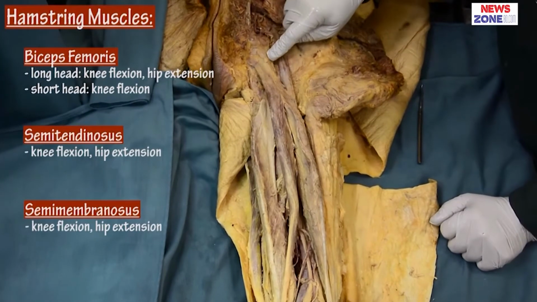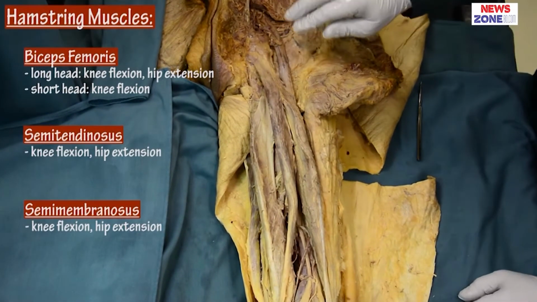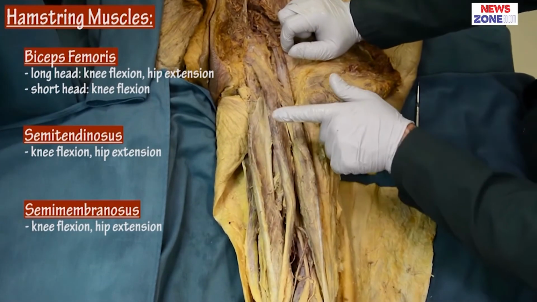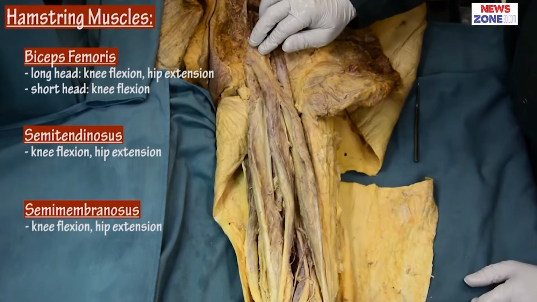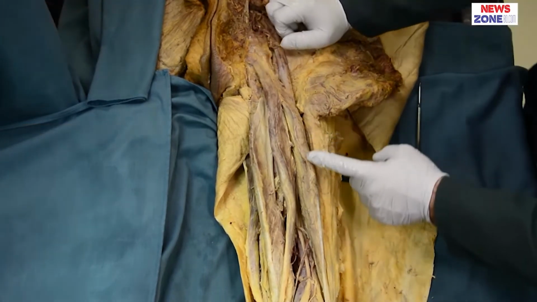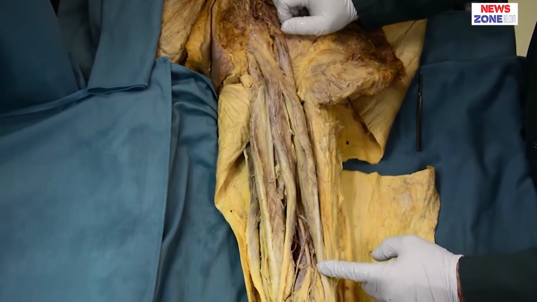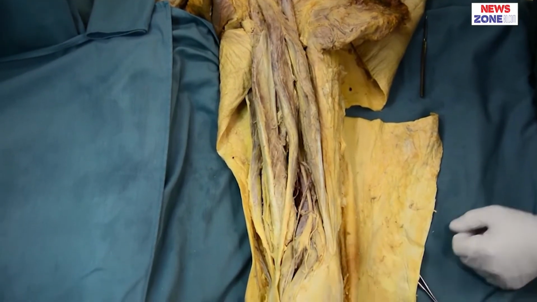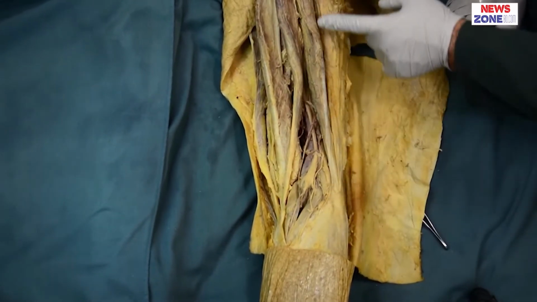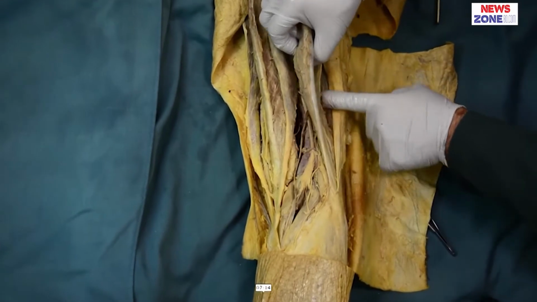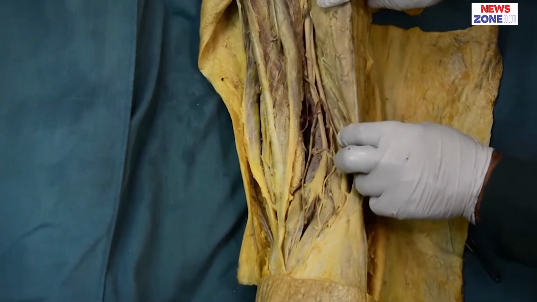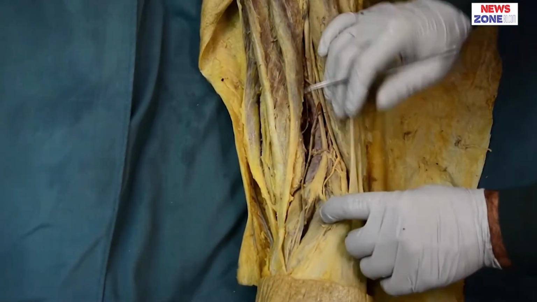Now these hamstring muscles are basically coming from the ischial tuberosity over here. You know the ischial tuberosity is present at the hip bone. From the ischial tuberosity, these muscles are going and they are extending up to the leg. Remember, the long head of the biceps femoris, semitendinosus and semimembranosus are doing the same kind of function, and biceps femoris is mainly the powerful extensor of the hip joint and also the flexor of the knee joint. Over here you can see it is going to the lateral aspect of the leg.